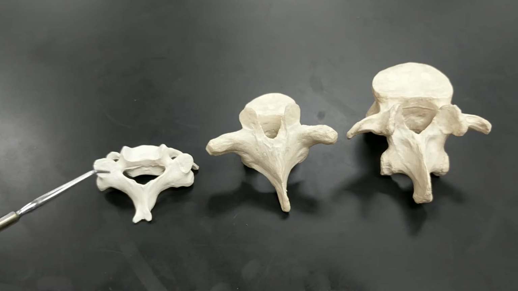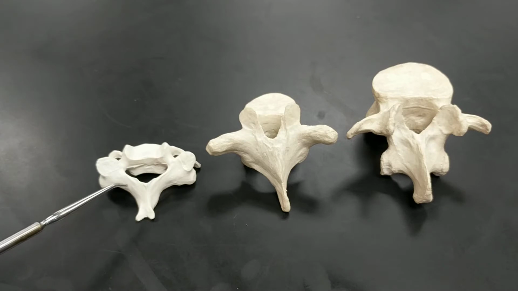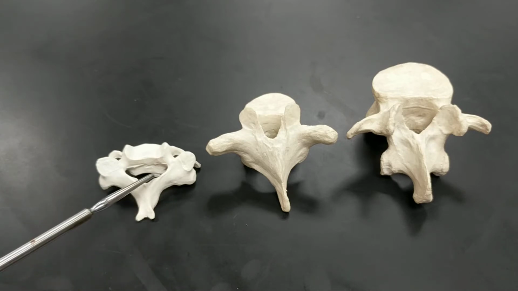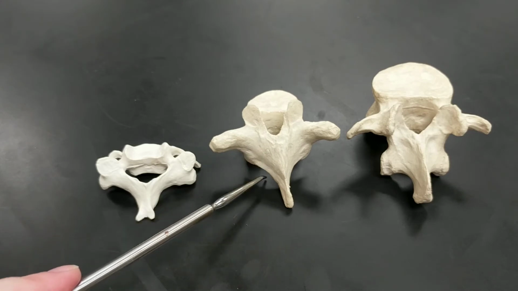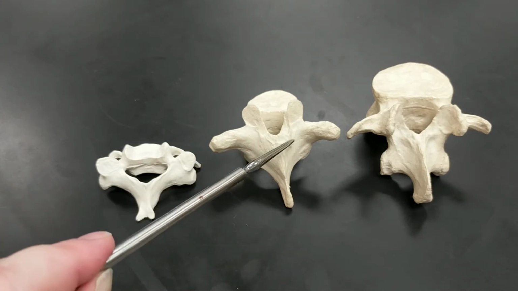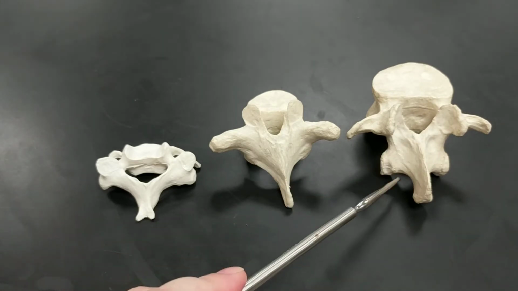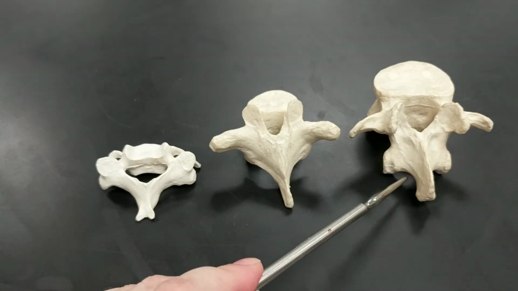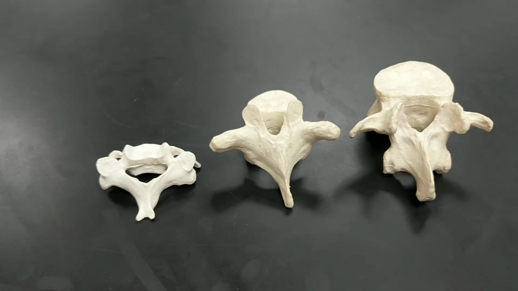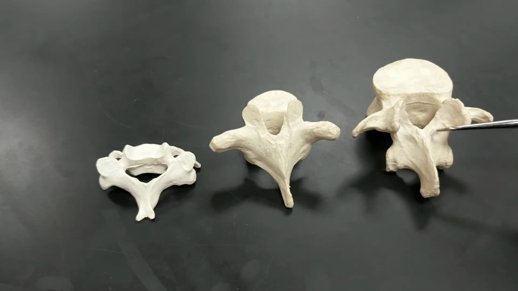The lamina of the vertebrae connects the transverse process to the spinous process. So it's this whole area here. And I'll show you this on each vertebra. This area here, both inside and outside. Okay. And on our thoracic, our lumbar vertebra, we can see this here.